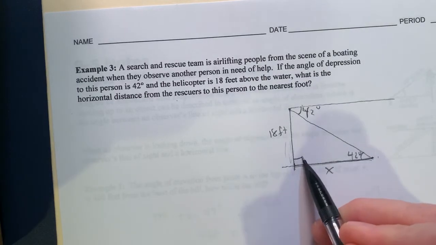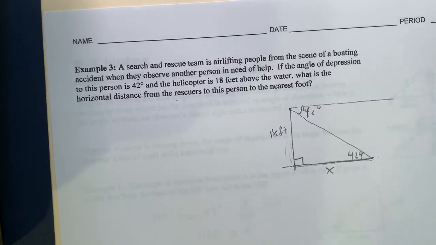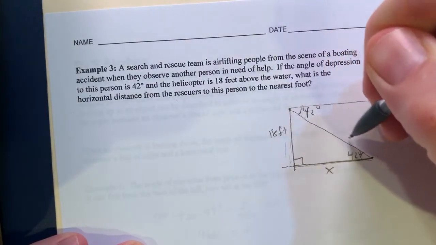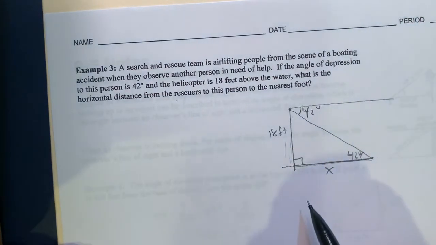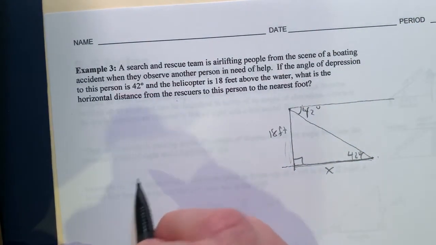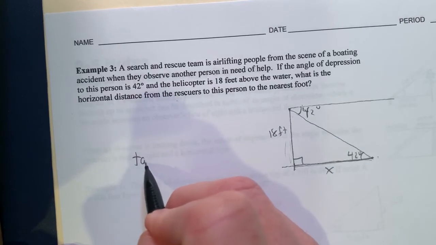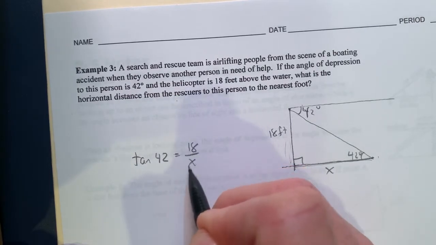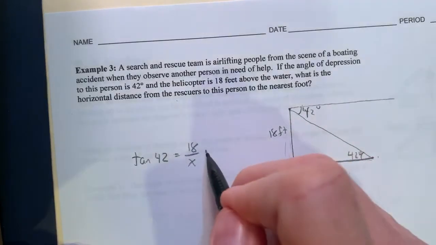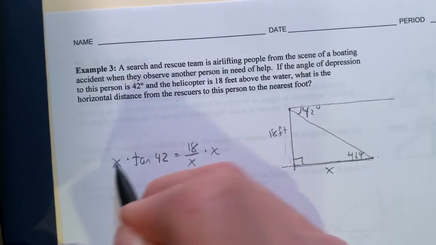Again, this looks like a tangent. A lot of times these problems will be tangent, but not always. It depends on what you're trying to find. If you're trying to find the length of this, then you're going to use sine or cosine, depending on what else you need. All right, so let's write our equation. So we're going to go tangent 42 degrees equals 18 over x. You have to solve for x here. Again, show this work.